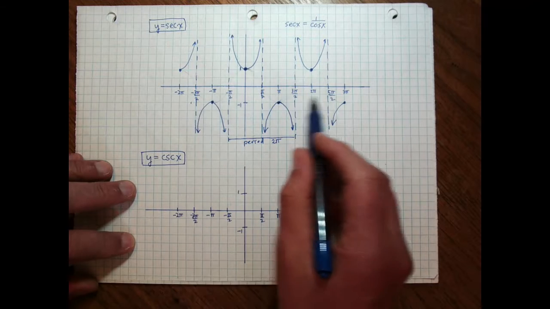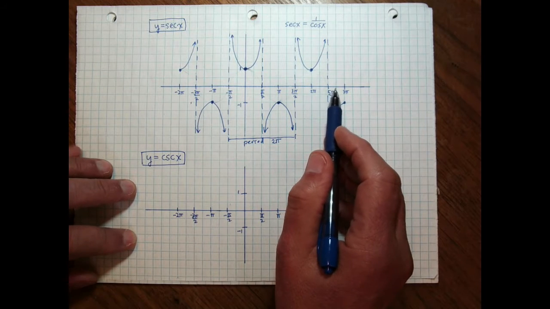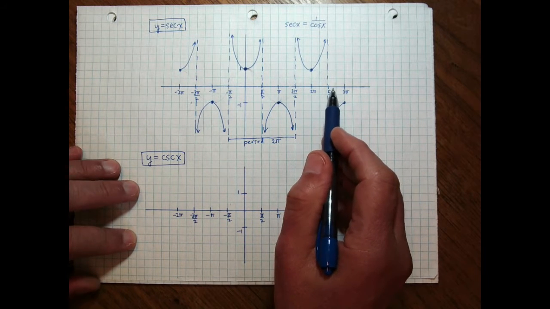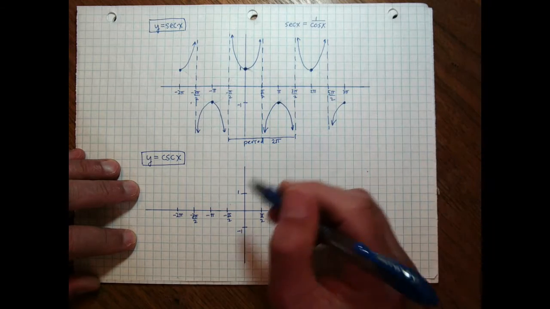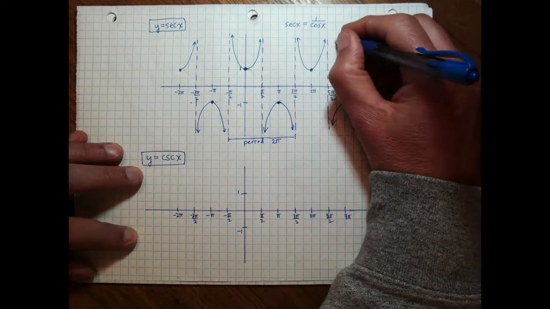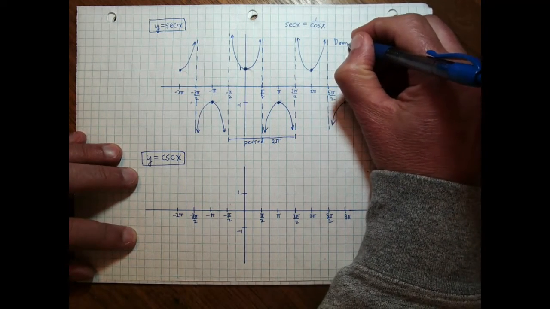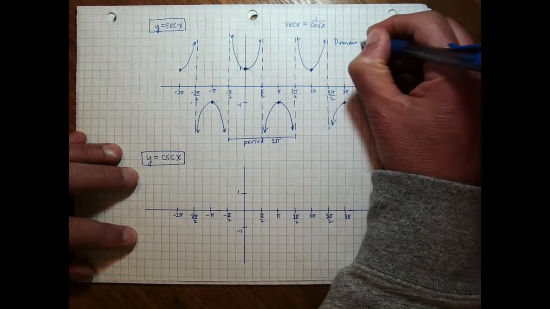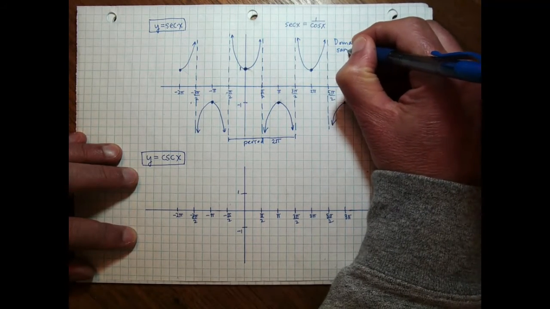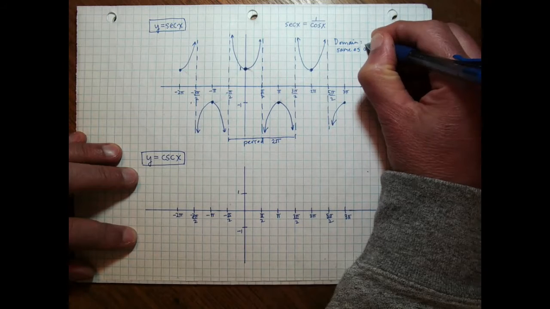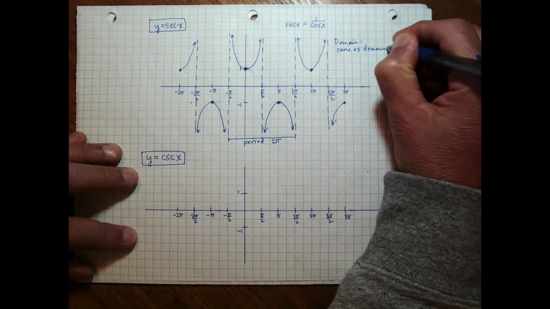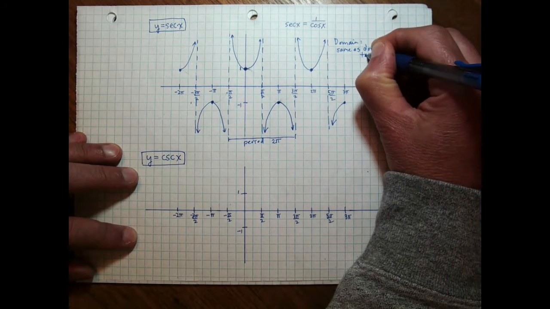The domain of secant is the same as the domain of tangent, which is messy.